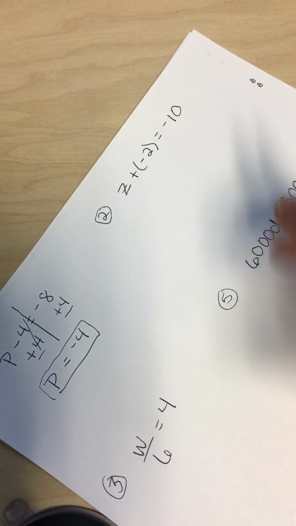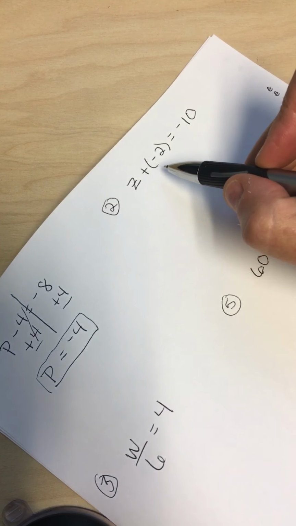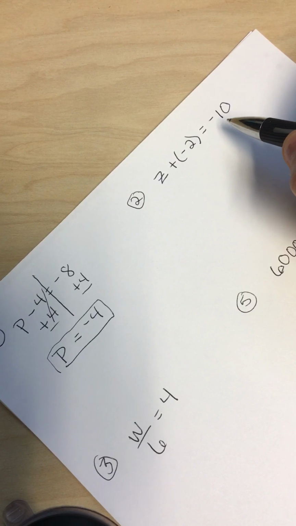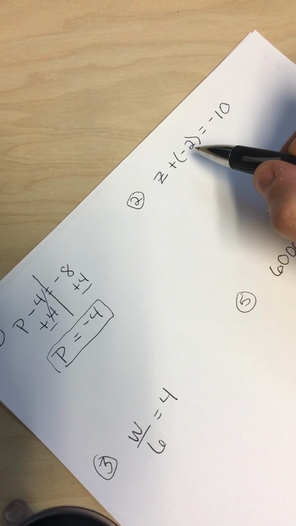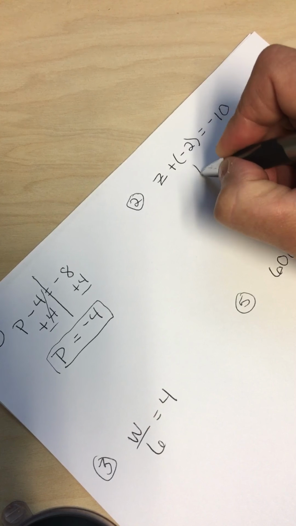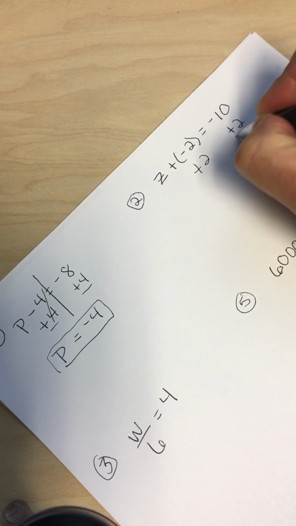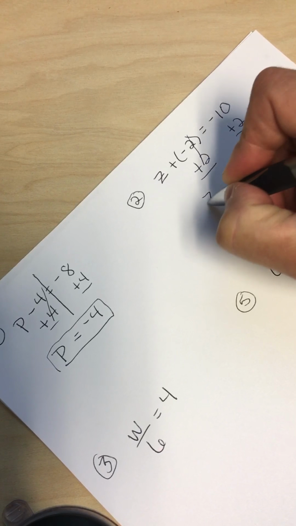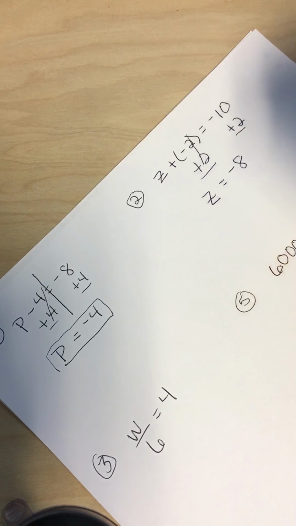Let's try another example. We have z plus negative 2 equals negative 10. Even though there's a plus here, it still is a negative 2. This negative overrides the plus sign. So I'm going to do the opposite, add 2 to both sides of the equation. z equals negative 8.